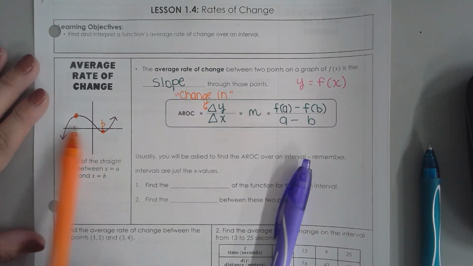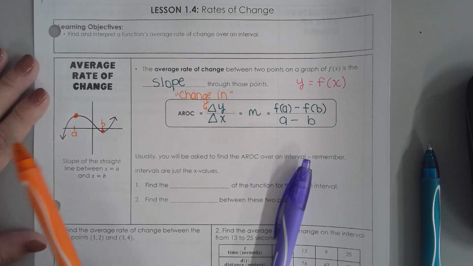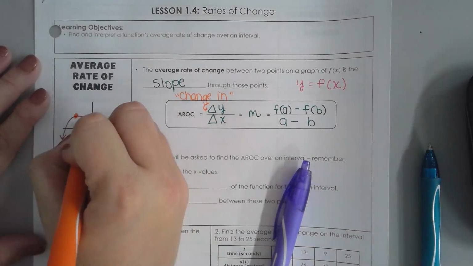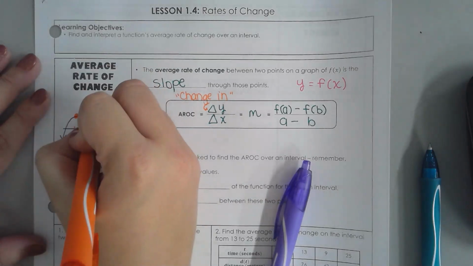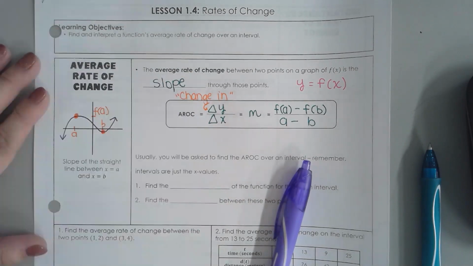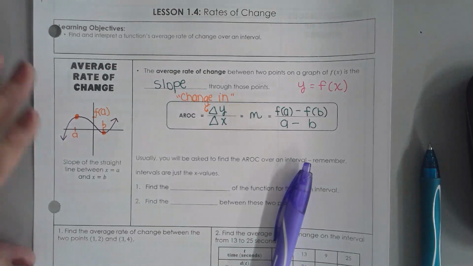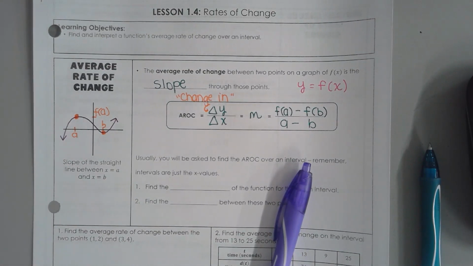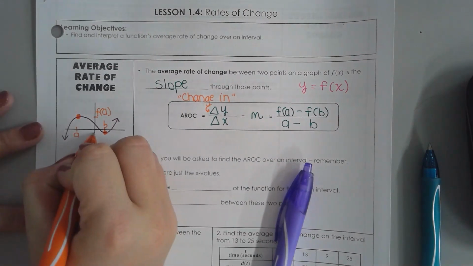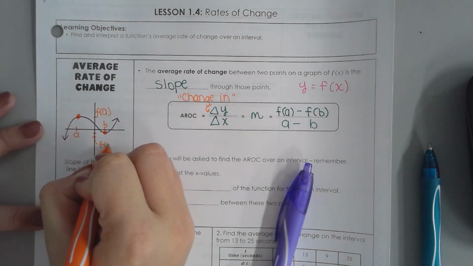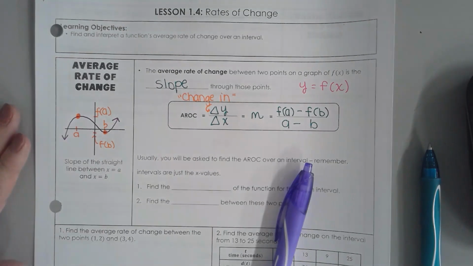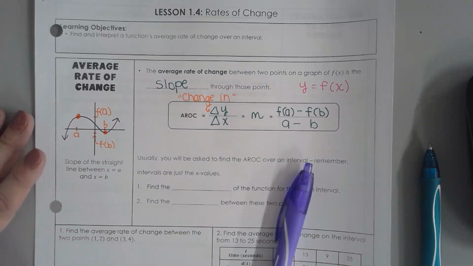It's probably like -3, but we're just calling it a. Then the y value at that point is f of a. It's the y value at x value a. And then right here, that would be f of b. So you've got x value a, y value is f of a. X value of b, the y value is f of b.